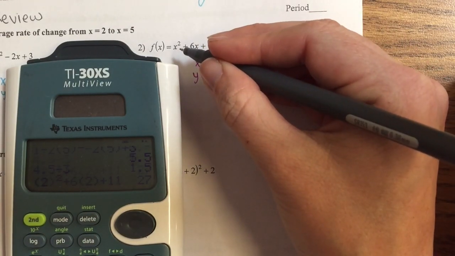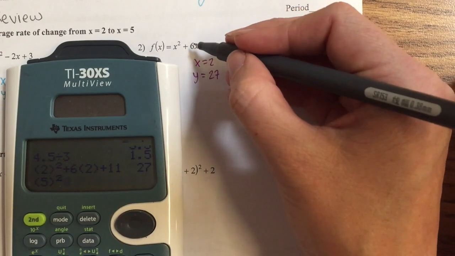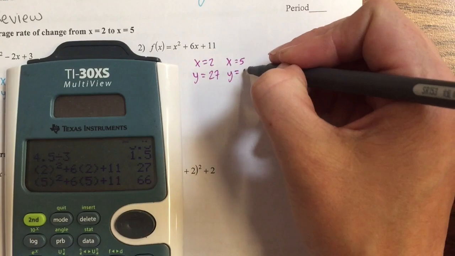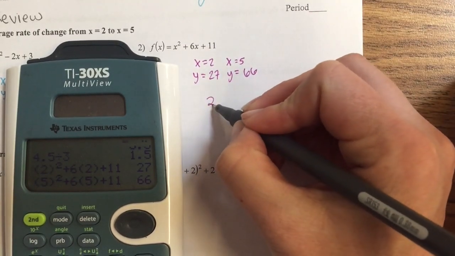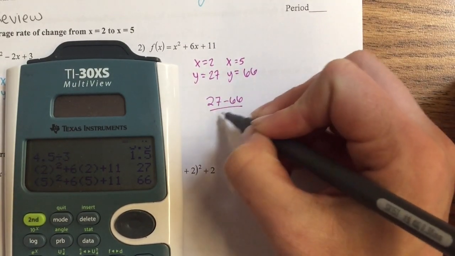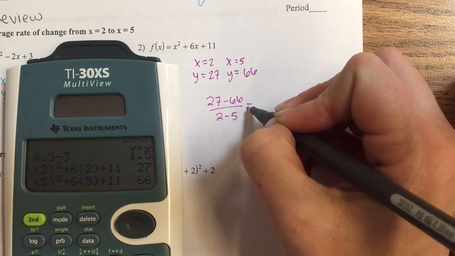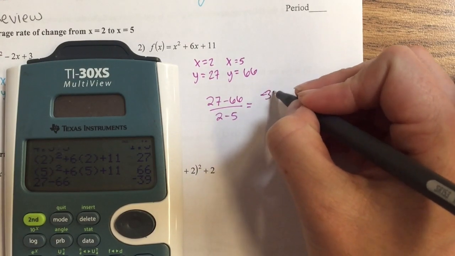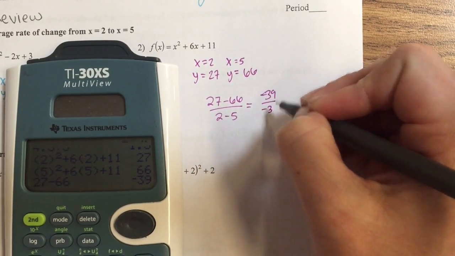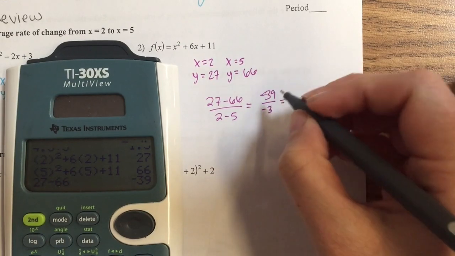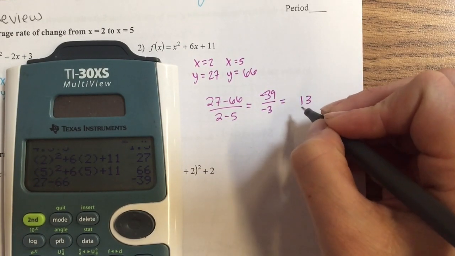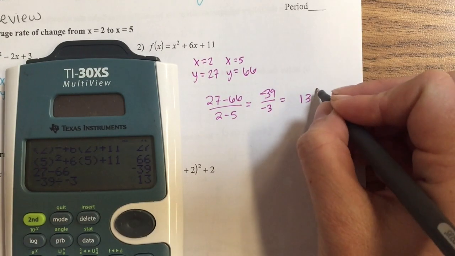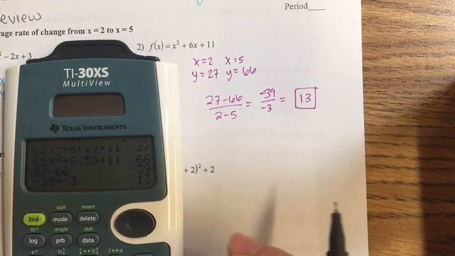Then I go through and plug in 5 squared plus 6 times 5 plus 11 is 66. Y minus y over x minus x. 27 minus 66 is negative 39 over negative 3, which would be equal to 13, for my average rate of change.